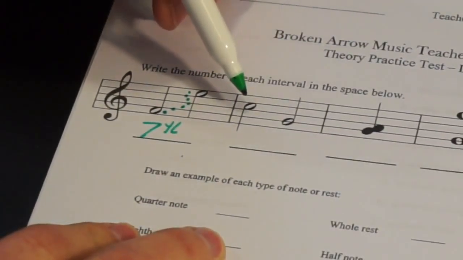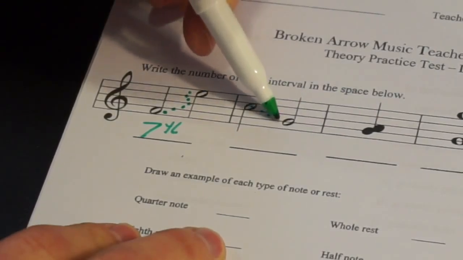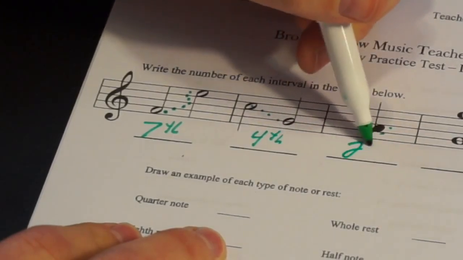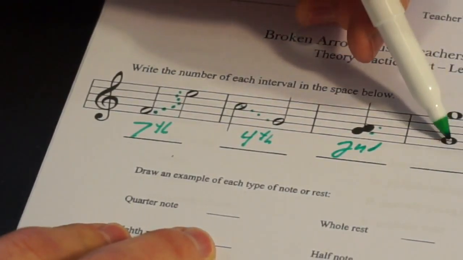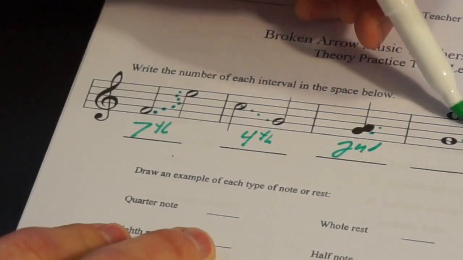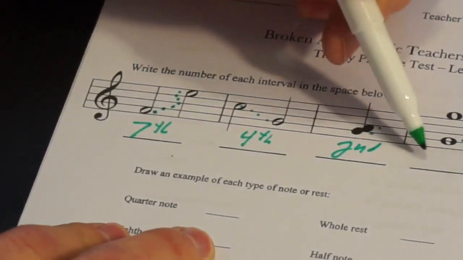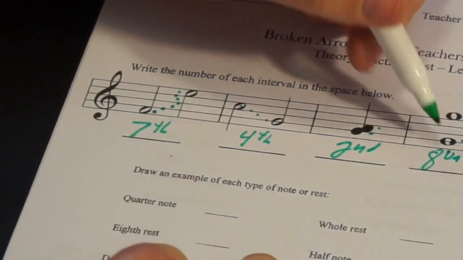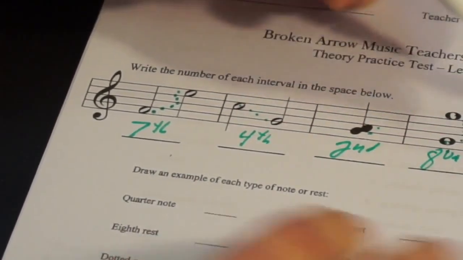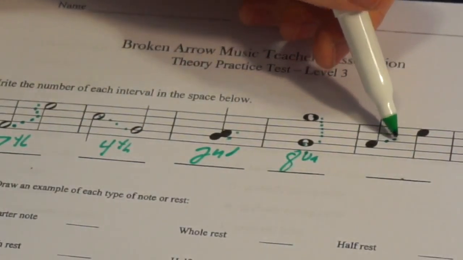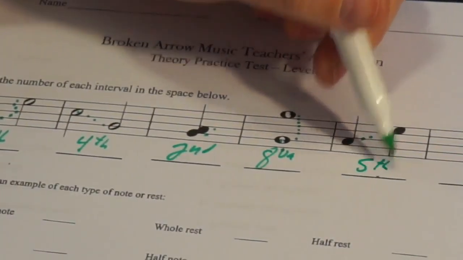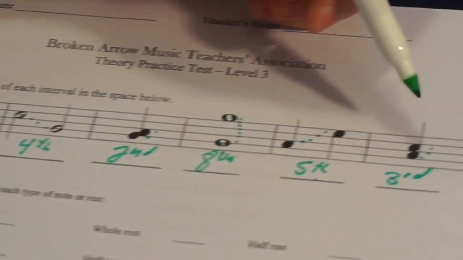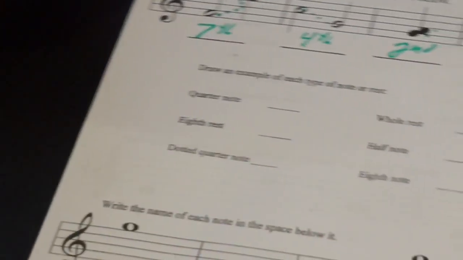And then over here, you can go 1, 2, 3, 4. That's a fourth. 1, 2. That's a second. Ooh, a big one. 1, 2, 3, 4, 5, 6, 7, 8. It's an 8, which I would put an eighth, but I don't know. If it's a G to a G, then you know it's an 8. Okay, 1, 2, 3, 4, 5. It's a fifth. 1, 2, 3. That is a third as well. Okay, cool. All right, moving on here.